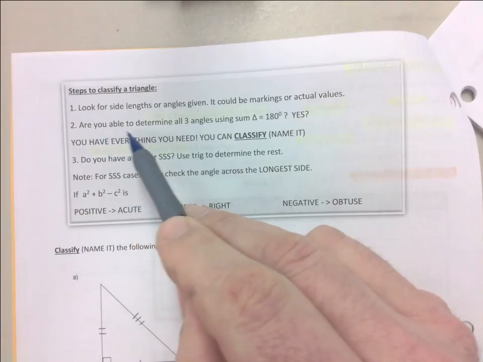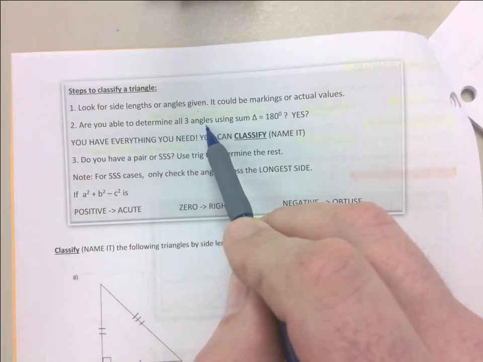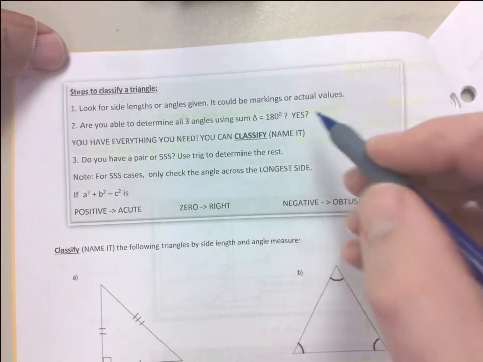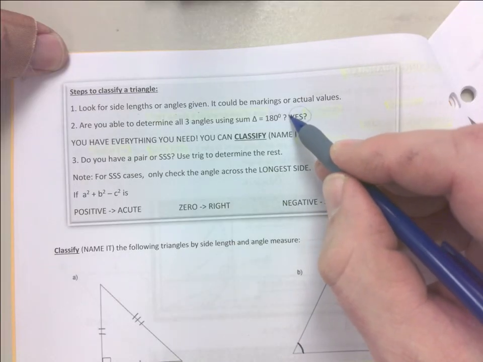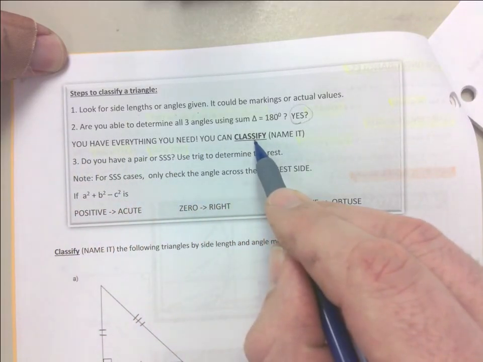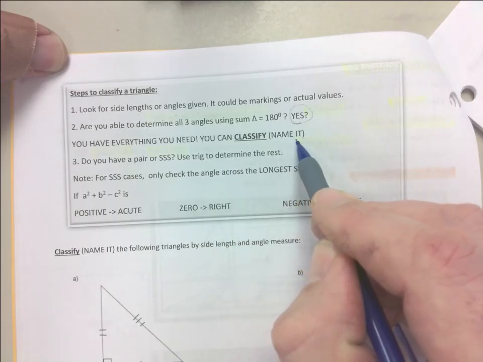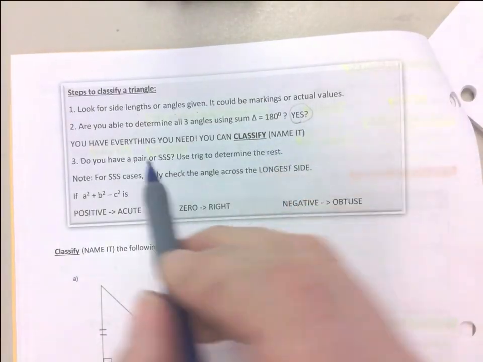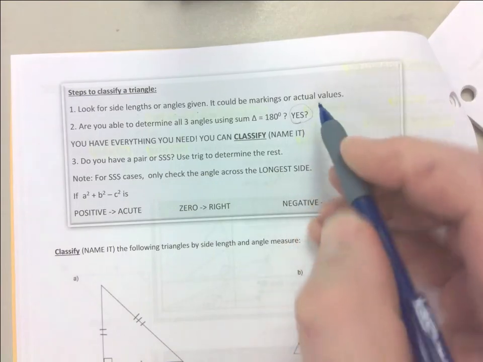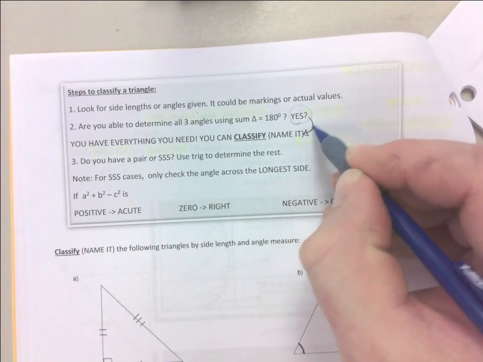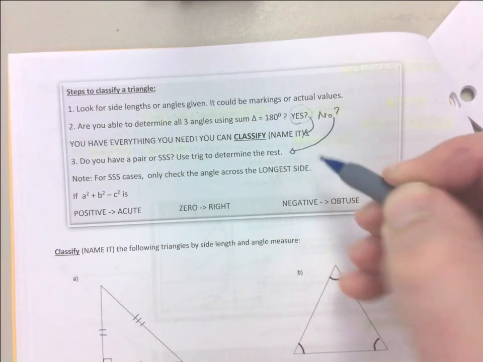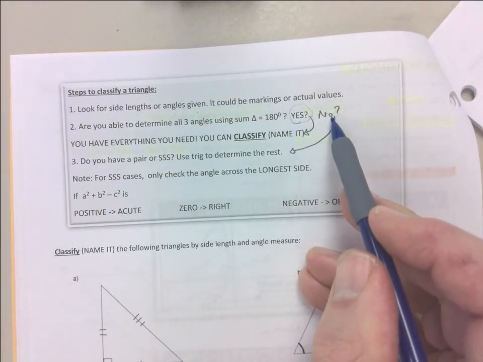Number 2, are you able to determine all three angles using the sum of angles in a triangle equal to 180? If the answer is yes, okay, you have everything you need. You can classify, you can name it, right? If you have all three angles, you can do that, no problem. If it's yes, there. If it's no, then you've got to keep going a little further. So add that no there.